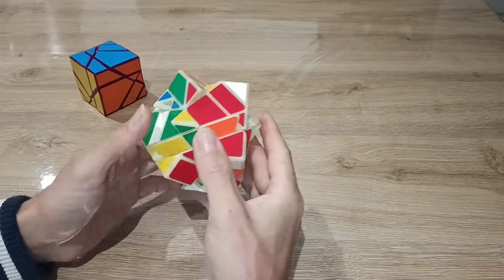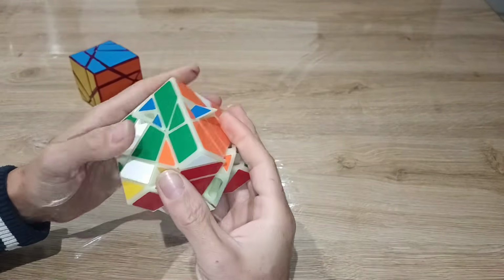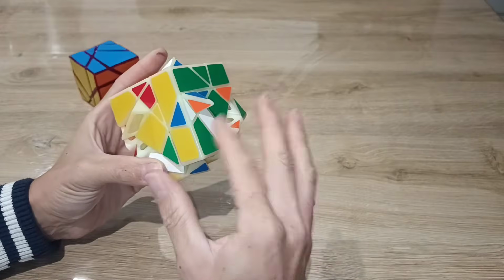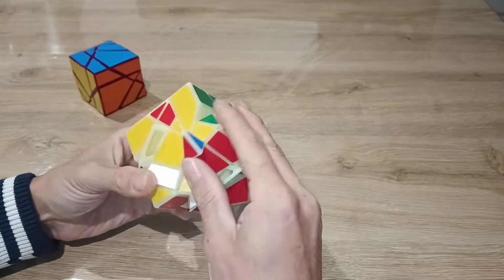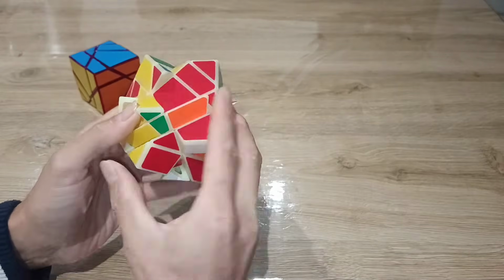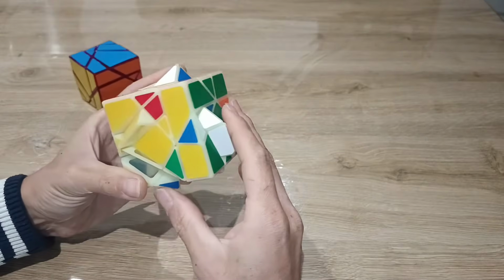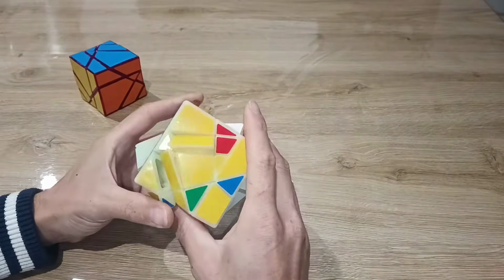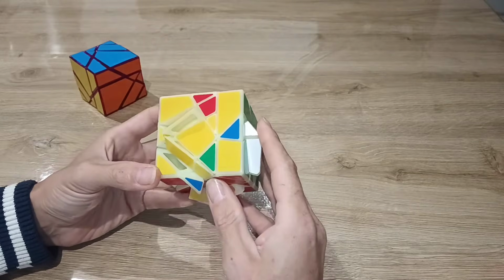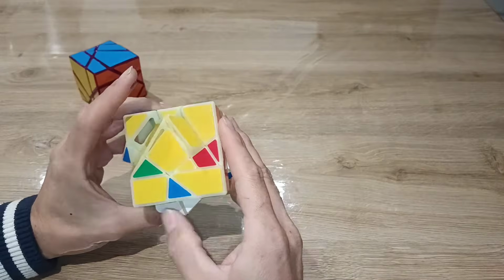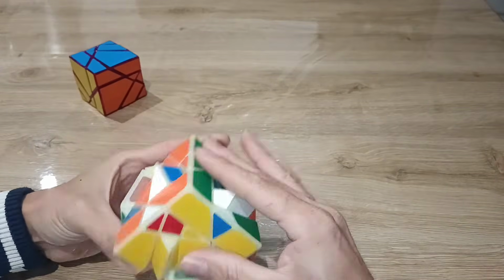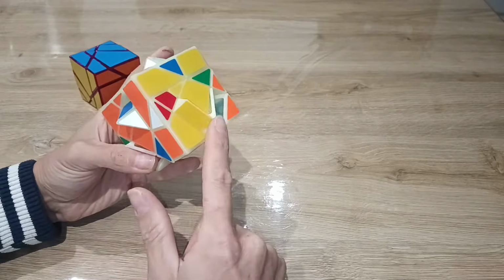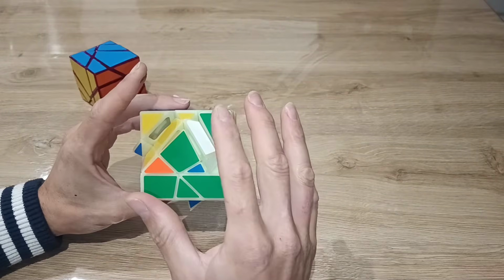So doing R, U, Ri, then exchanging this with this. I want to exchange it with this flat white. So then doing R, Ui, and Ri. You can choose that piece or another one. At the moment I have solved the orange only. Here I see that this flat yellow piece will be here, then this will be here, and this will be here.